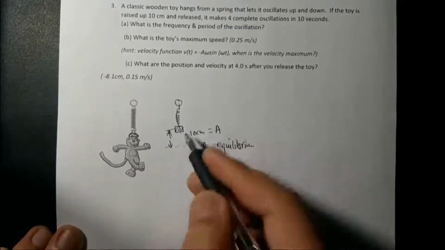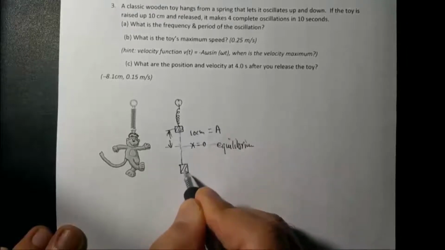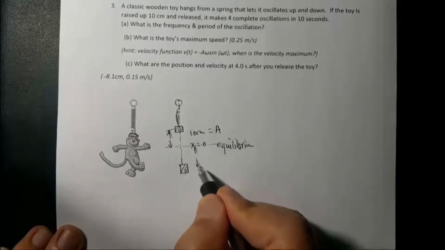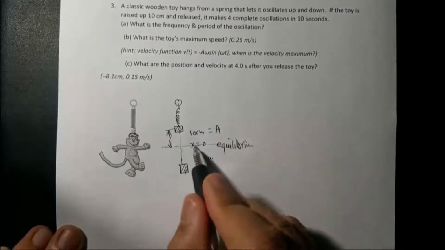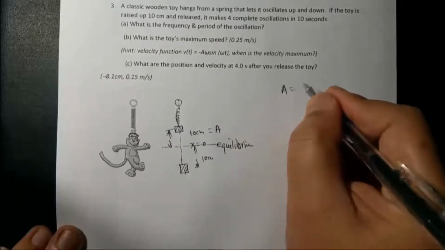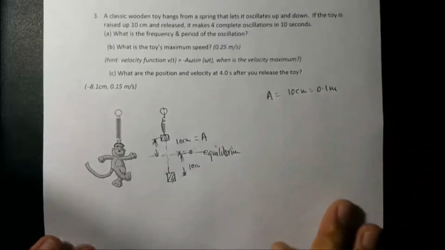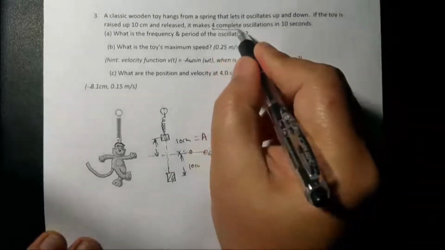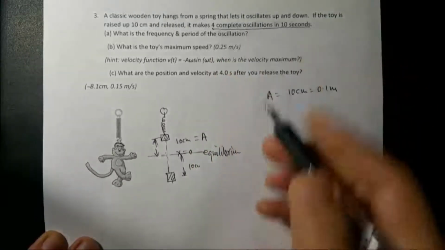That's going to be your amplitude, and then this will follow a symmetrical oscillation like that. It will go below 10 centimeters and above 10 centimeters, so it will oscillate around this equilibrium position. So amplitude is 10 centimeters, 0.1 meter, right? And it says it makes 4 complete oscillations in 10 seconds. So from this information you can find the time period.